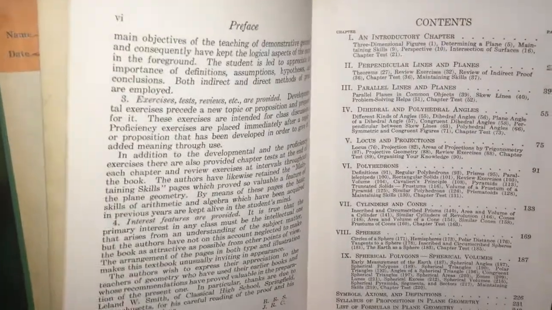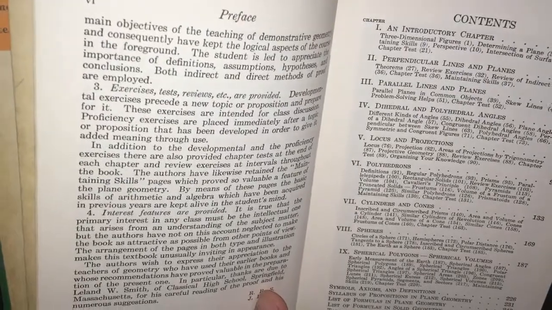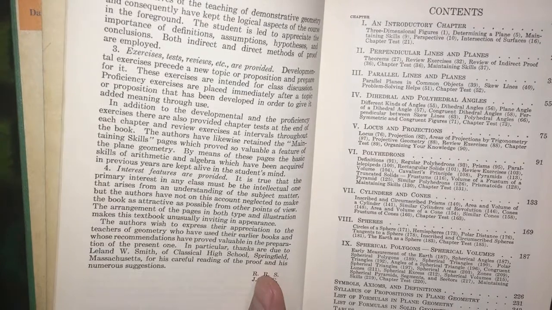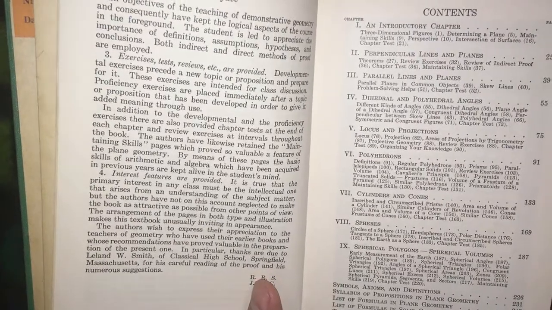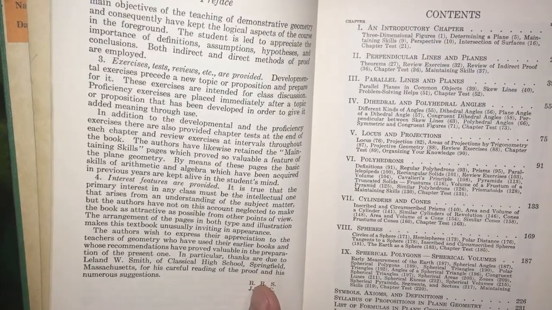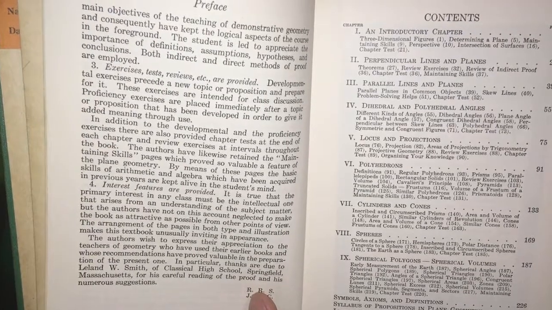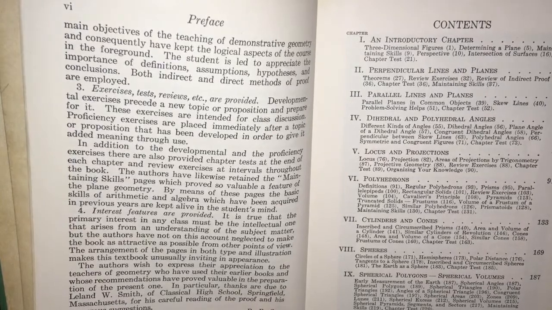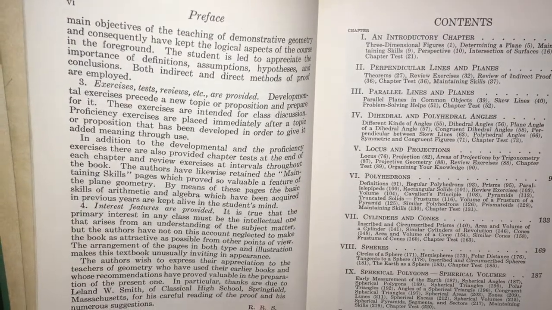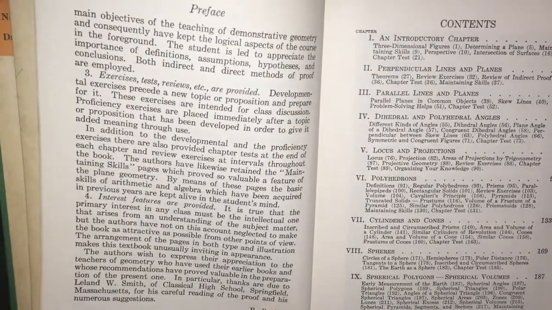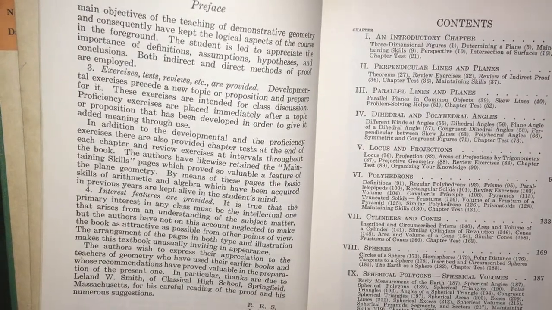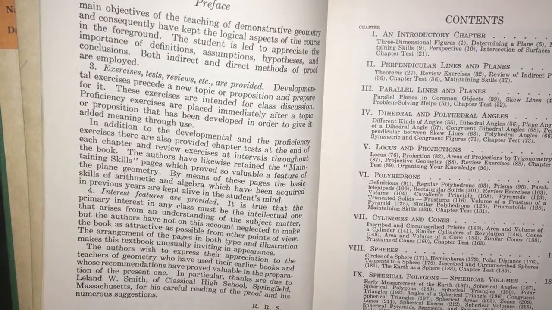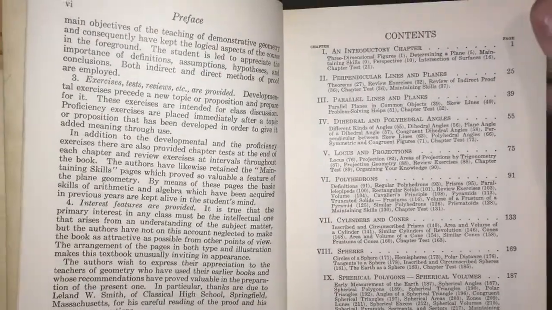Let's look at the table of contents. 1. An introductory chapter. 2. Perpendicular lines and planes. 3. Parallel lines and planes. 4. Dihedral and polyhedral angles. 5. Locus and projections. 6. Polyhedrons. 7. Cylinders and cones. 8. Spheres. 9. Spherical polygons, spherical volumes.